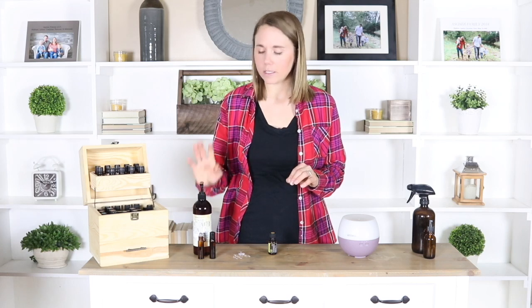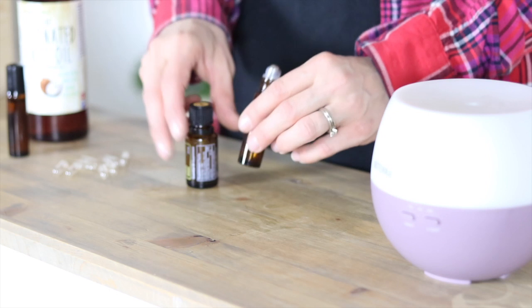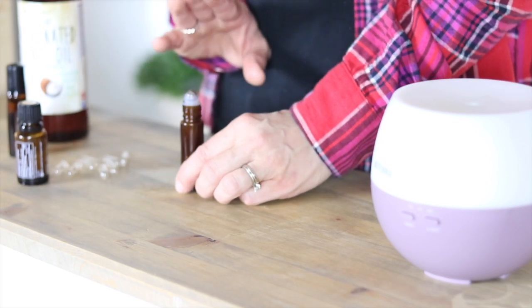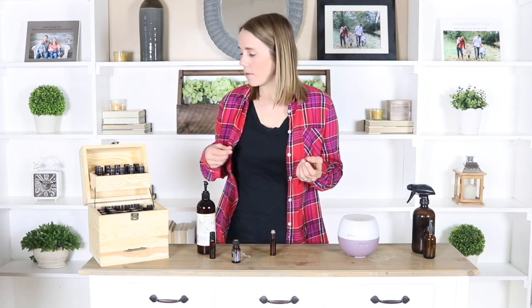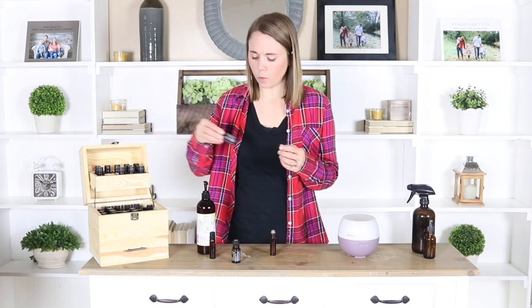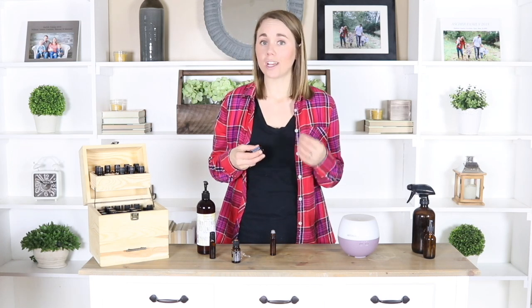The next way to use your essential oils is topically. So I have here some fractionated coconut oil and a couple roller bottles, and that's because using roller bottles is my favorite way to use essential oils topically. Now, there are some essential oils known as neat oils that are okay to apply directly onto your skin. So an example of that would be a lavender essential oil, and for me, I still always like to suggest to dilute your oils just to be on the safe side.